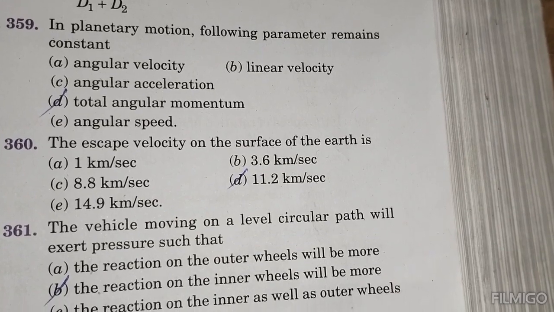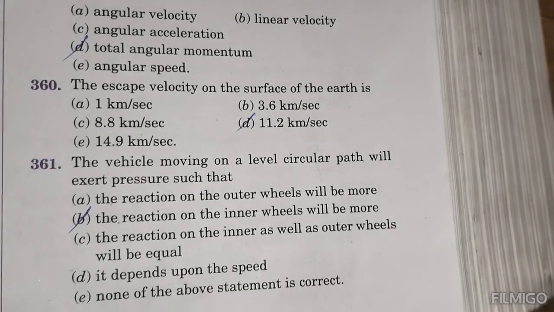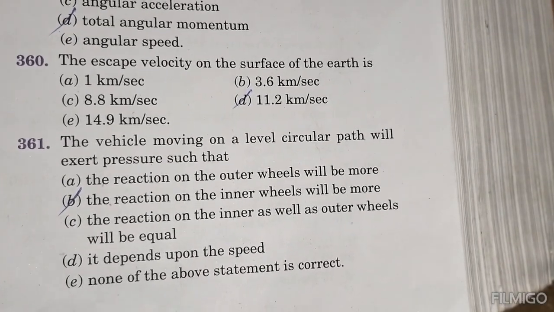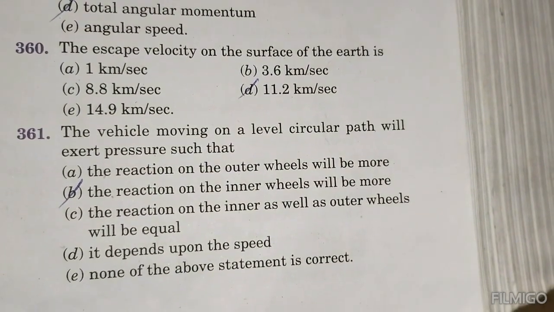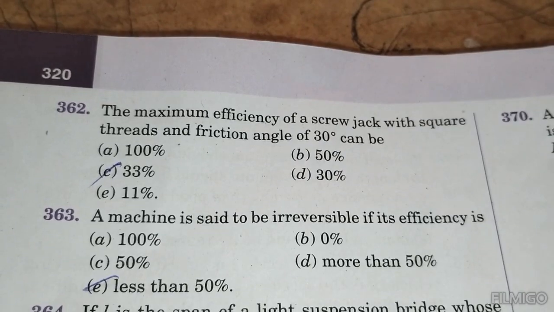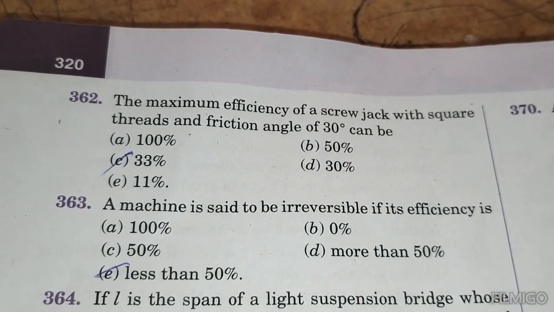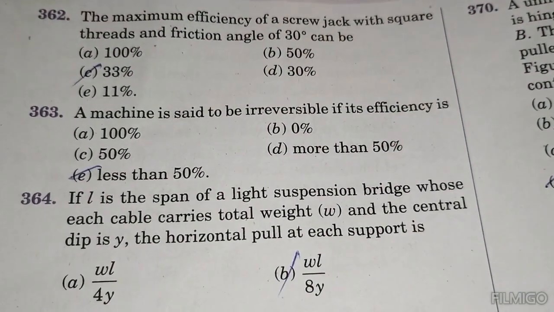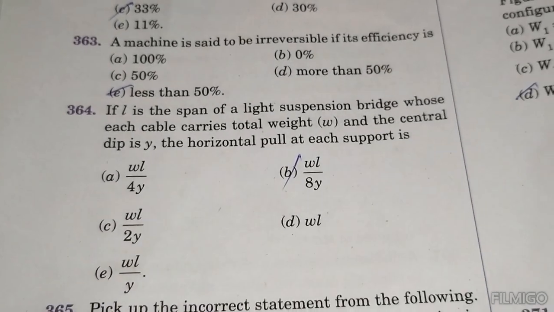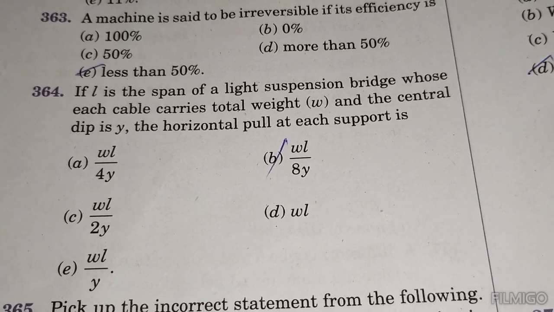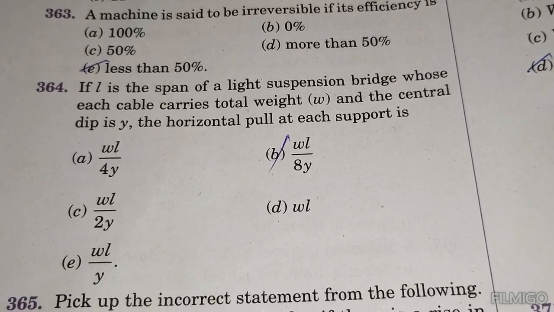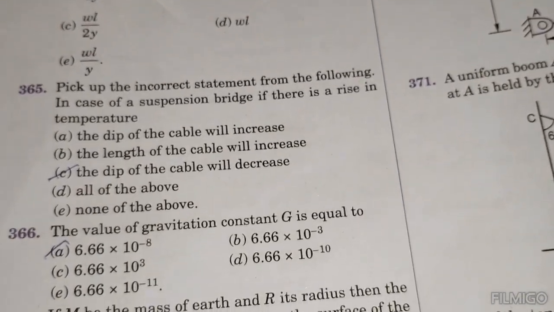The escape velocity at the surface of the earth is 11.2 km per second. A vehicle moving on a level circular path will exert pressure adjusted; the reaction on the outer wheels will be more. The maximum efficiency of a screw jack with square thread and friction angle of 30 degrees can be 33%. A machine is said to be irreversible if its efficiency is less than 50%. For a light suspension bridge of span L, whose each cable carries total weight W, with central dip Y, the horizontal pull at each support is WL by 8Y.